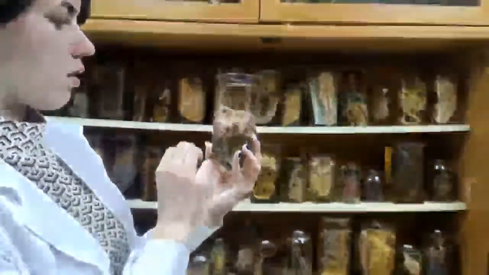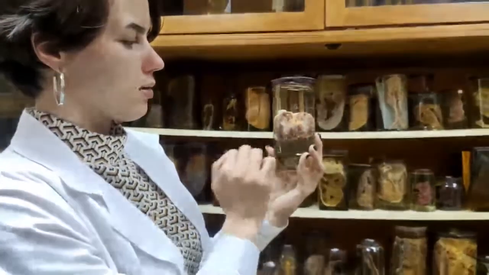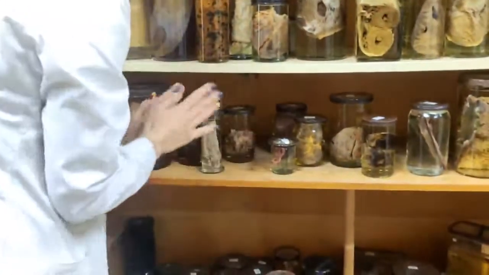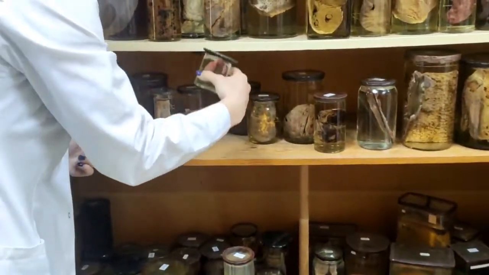But the main thing you should recognize here is this contrast between white and red color in the parenchyma of the kidney, which will tell you that there is abnormal distribution of the blood in the kidney. You told this.